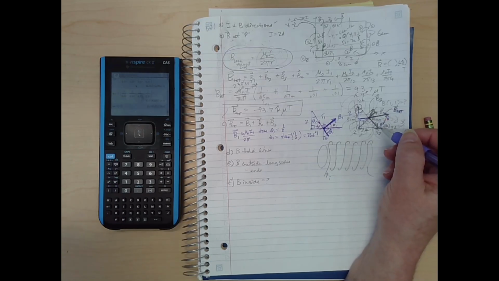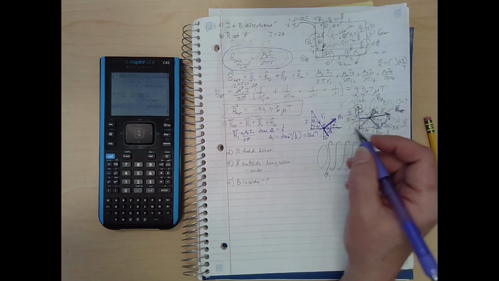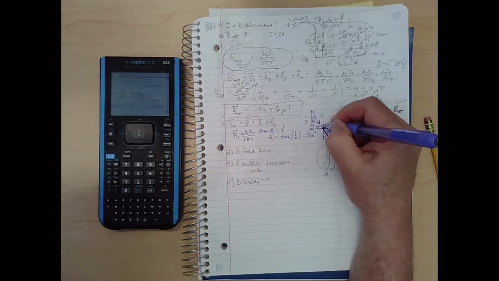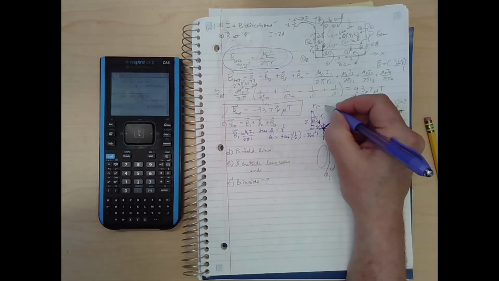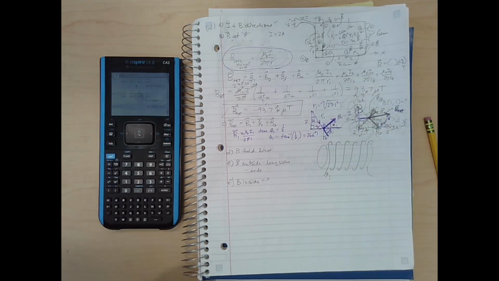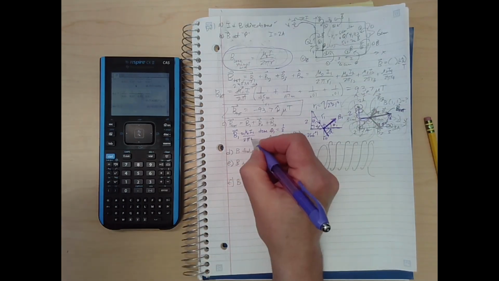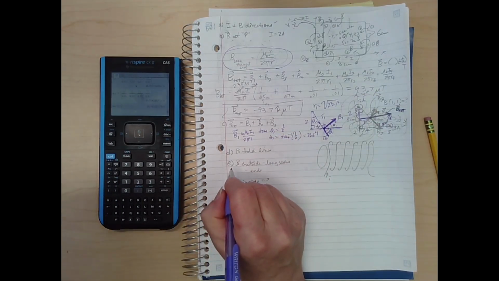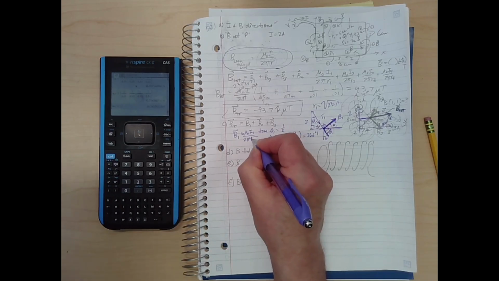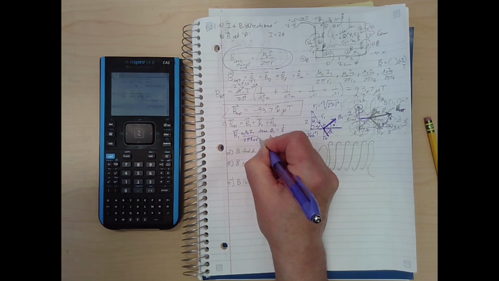So the hypotenuse of the triangle is R1. Lengthwise, R1 is the square root of 2 squared plus 1 squared, just by Pythagorean theorem. We want R in the bottom, so we want the square root of 0.02 squared plus 0.01 squared.